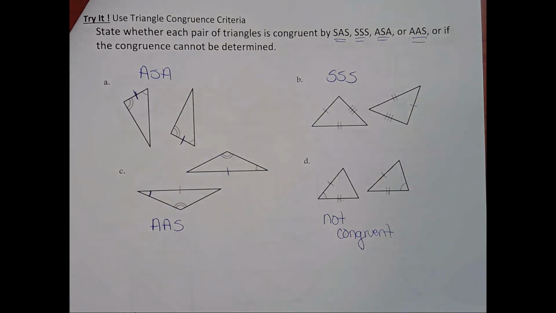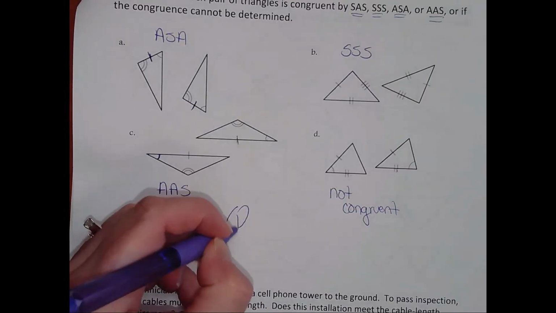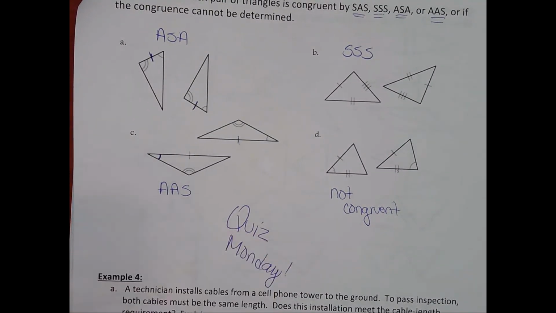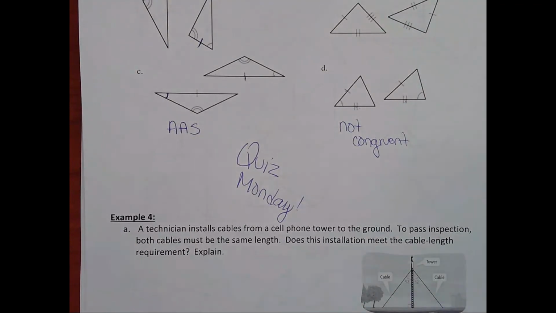So hopefully that makes sense. If not, reach out. Your assignment today will just be over these. You do have a quiz coming up on Monday over this stuff, and you will have to write congruent statements and things like that. But overall, I'm very impressed with how well you guys have been doing. So again, reach out if you have any questions.